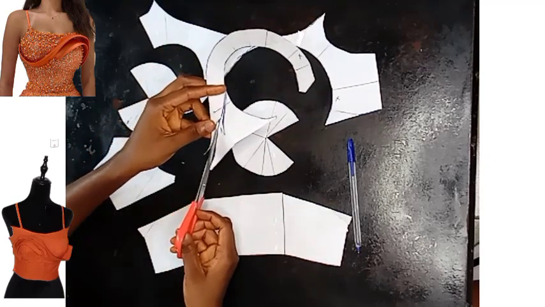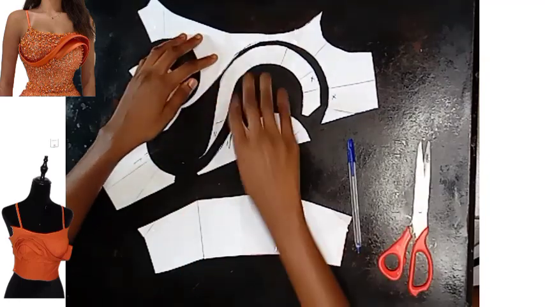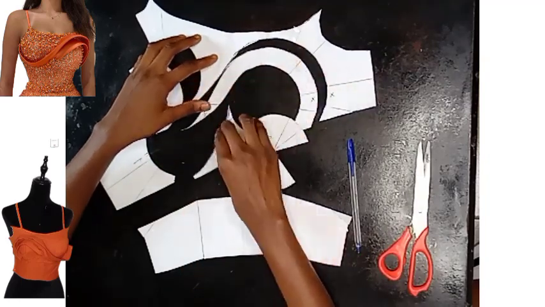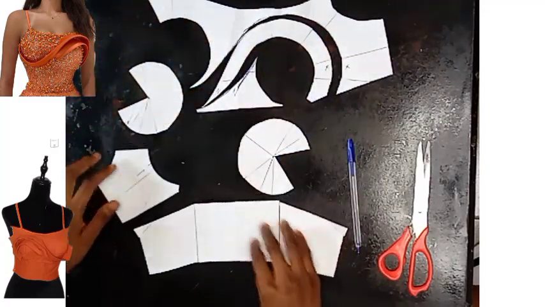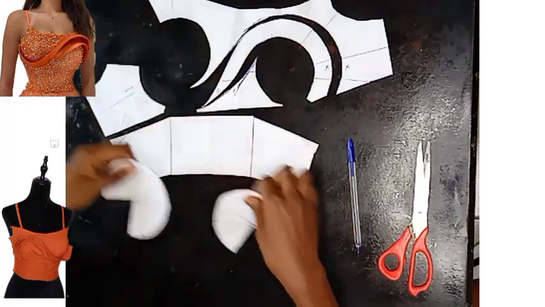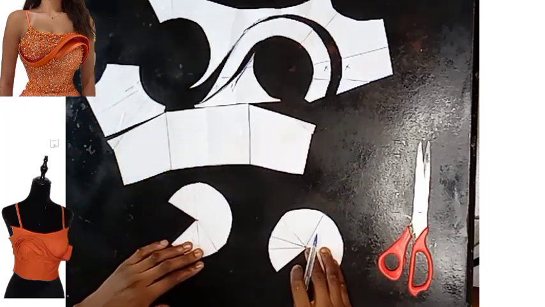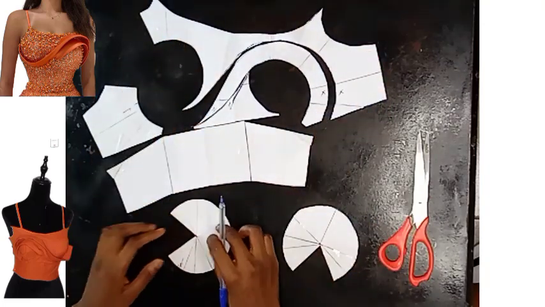A lot of cutting is going on in this very design, you guys. So you want to be very careful. If you must make this, you have to be extremely careful. Careful in your sewing, careful in your patterns, careful in everything so you can get a very neat result.